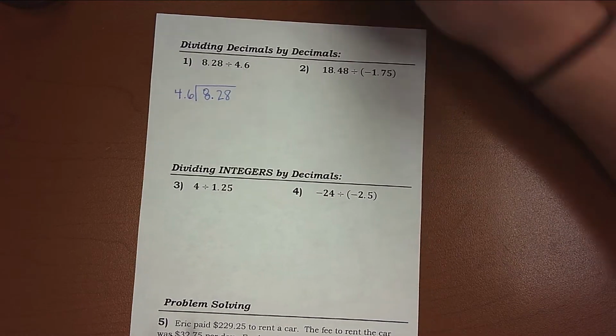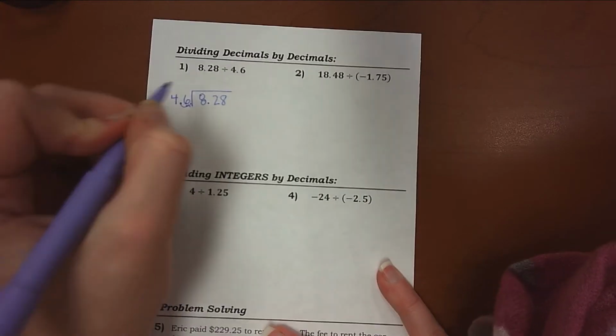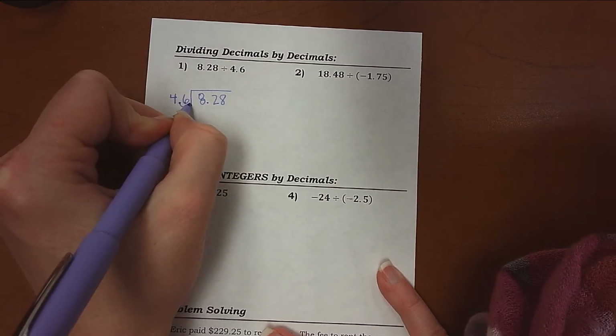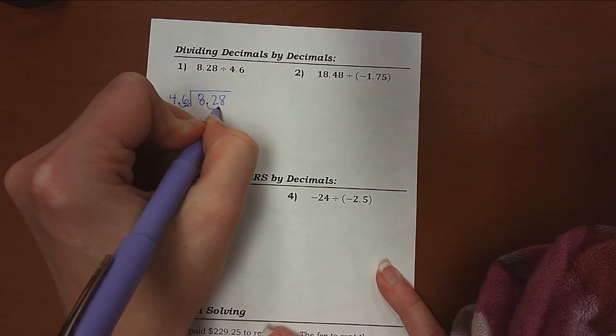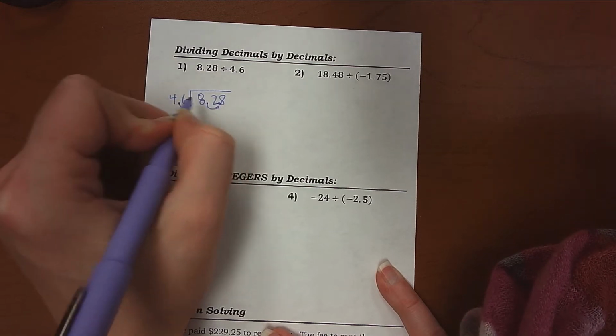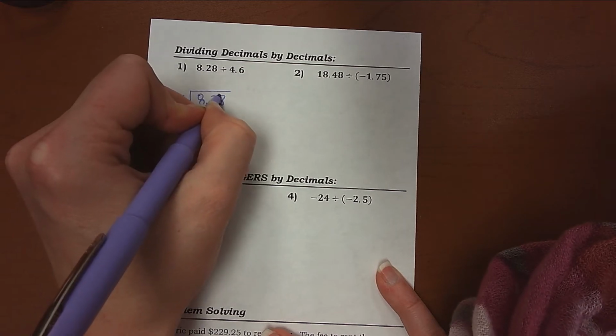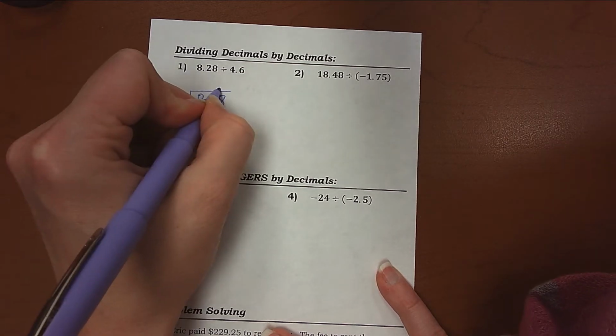Then, if a decimal is on the side, I always have to slide it over. So if a decimal's on the side, slide. And however many places it slides on the outside, it also has to slide on the inside. So it slid one place over. It's going to slide one place over here to make this outside number a whole number. Then if a decimal's in the house, we raise it to the roof.